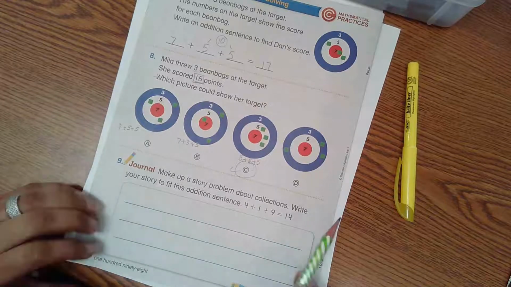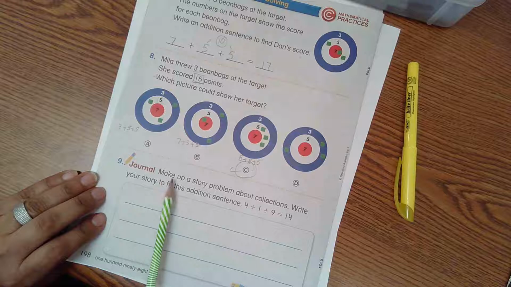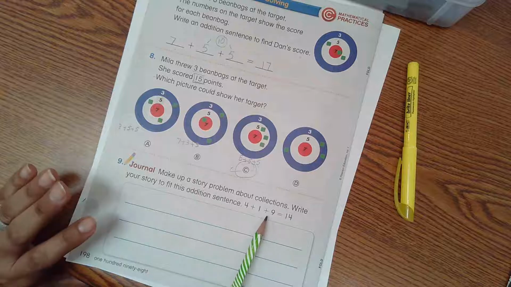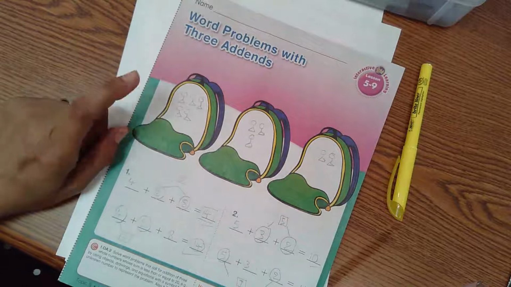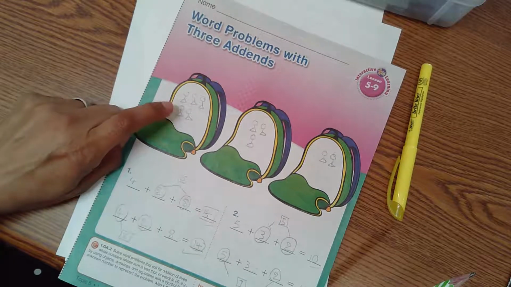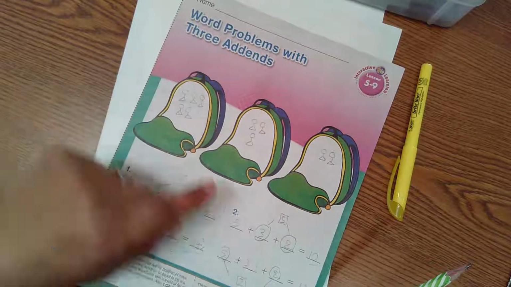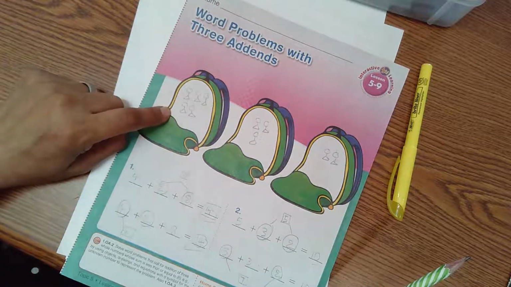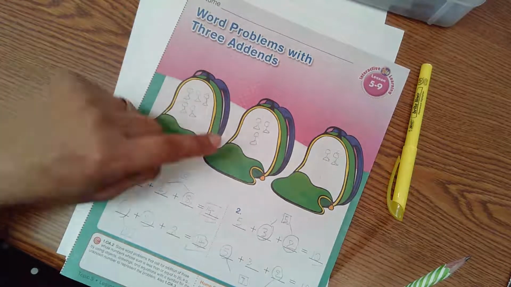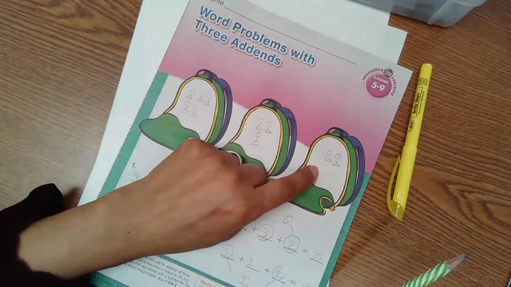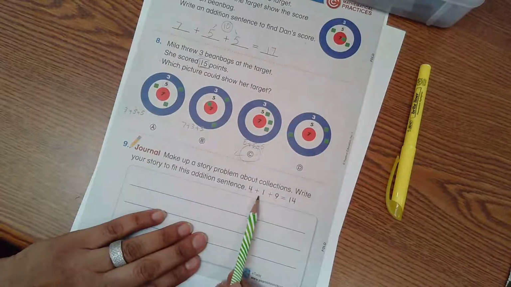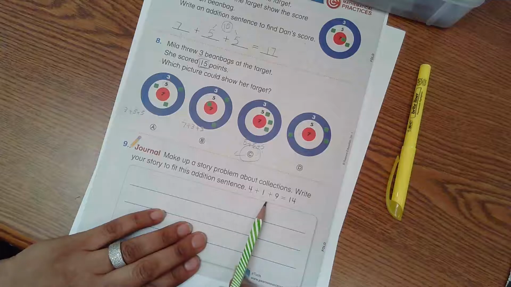All right? Over here, make up a story problem about collections. Write your story to fit this addition sentence. Same like when we were talking about the collection. Remember when we said Jack collected keychains? So he collected 4, then his friend collected 2, and then the third friend collected 8. Or like the second choice, when we said Jack collected 5 keychains, his second friend collected 3, and the third friend collected 2. So over here it's the same, but you need to use these numbers: 4 and 1 and 9.